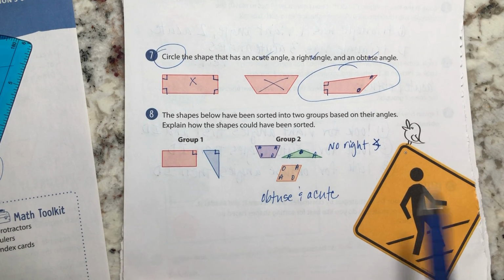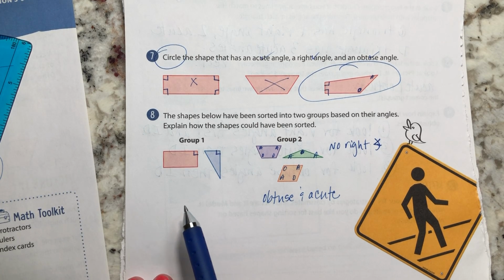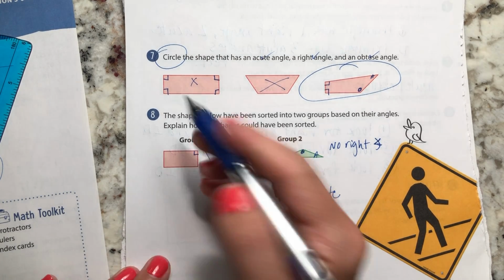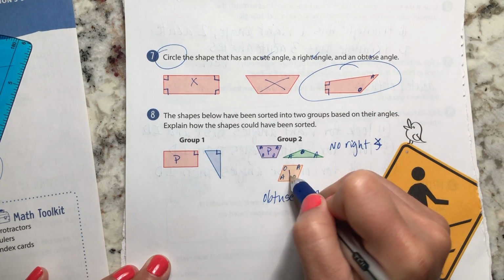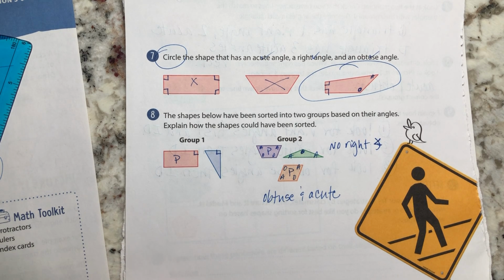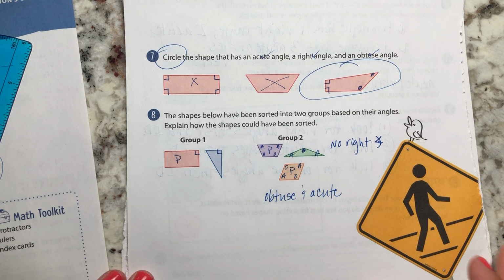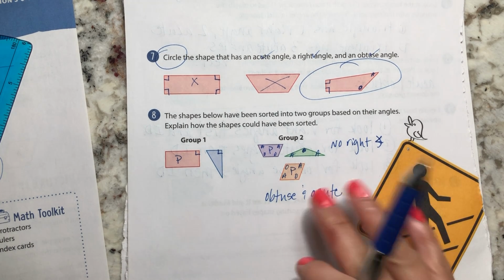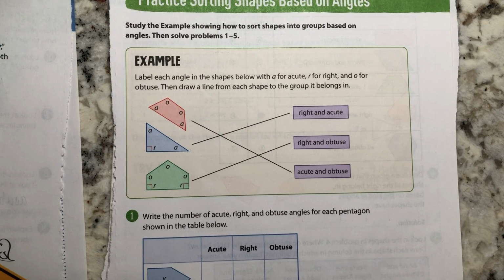Now the shapes could have also been sorted, what we learned in our last lesson, based on their sides. So we could have sorted them by parallel sides, and we would see that this one has parallel sides, this one has at least one parallel side, and this one. And so the 2 triangles would then not have any parallel sides, and then those would be in a different category if we were to regroup them by sides. And now you're ready to complete page 731 and 732.